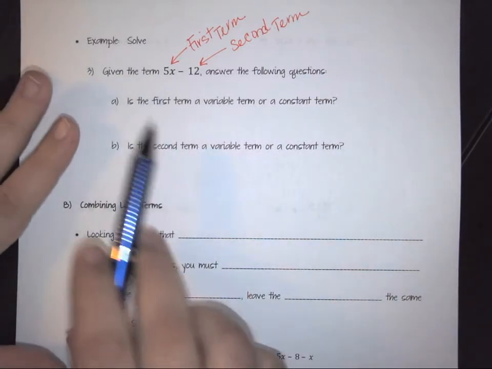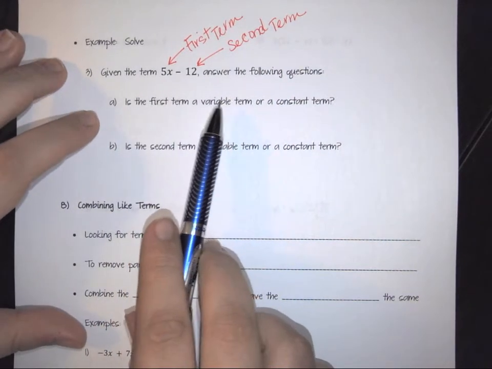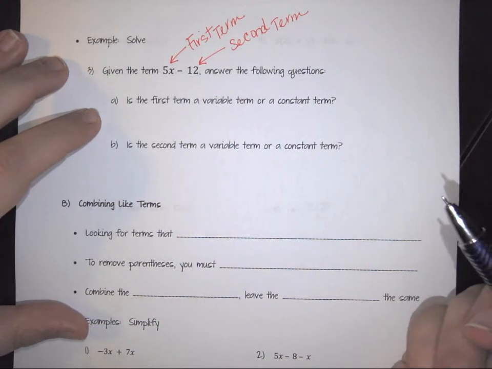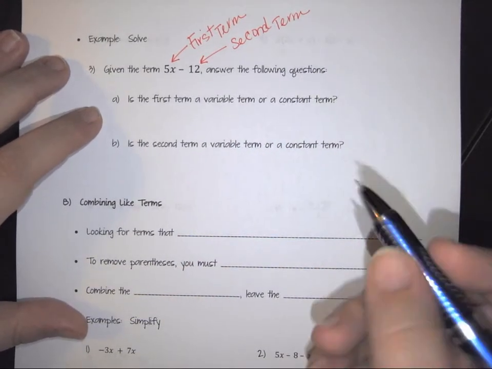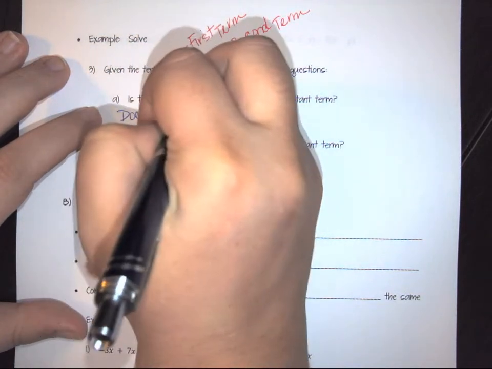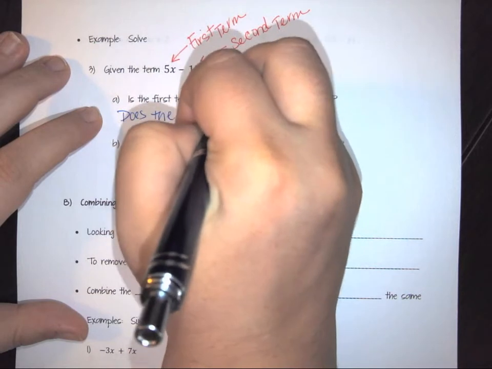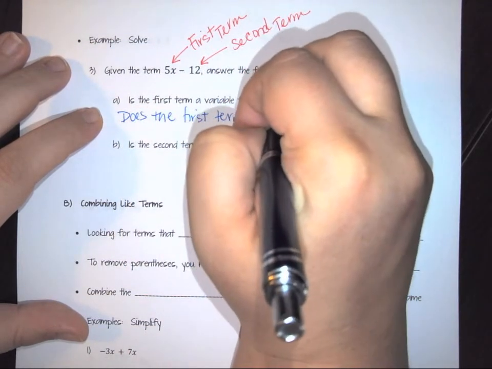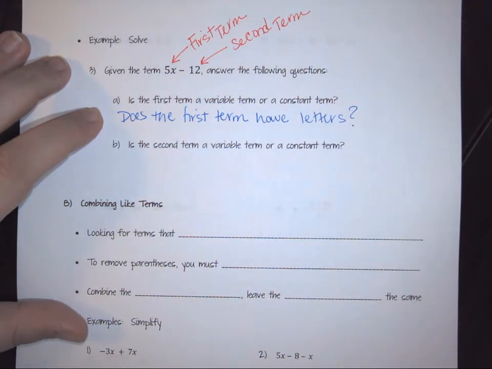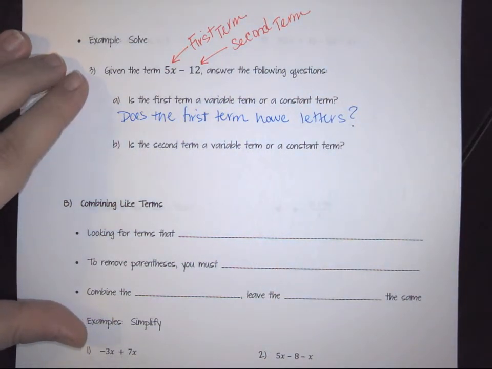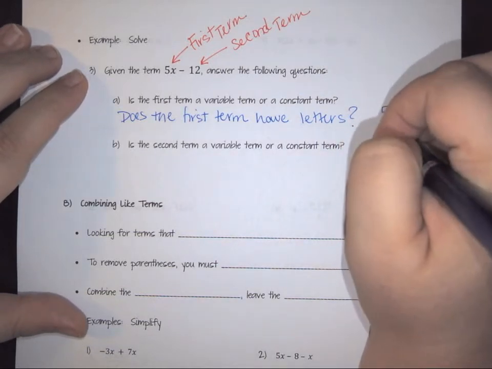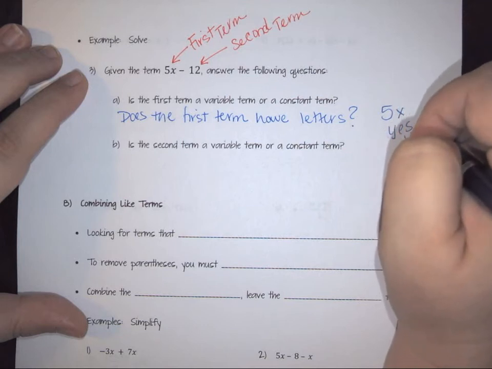So when we're talking about the first term and we want to know if it's a variable term or a constant term, well, remember, a variable term means has letters. So what we're really asking is, does the first term have letters? That is what we're asking. And in this case, yes, it does. That first term is 5x, so yes, it's a variable term.